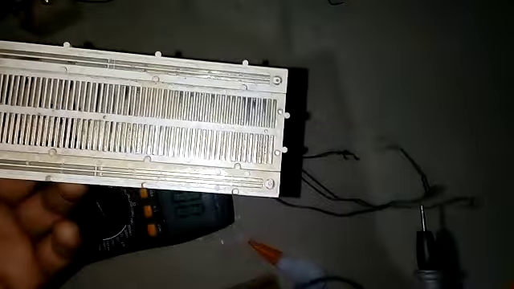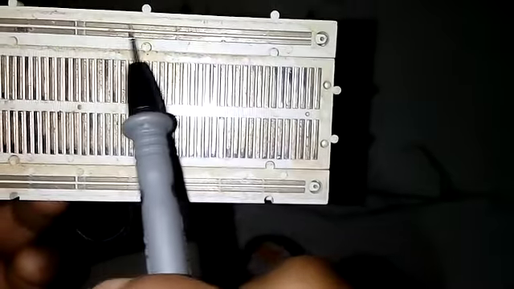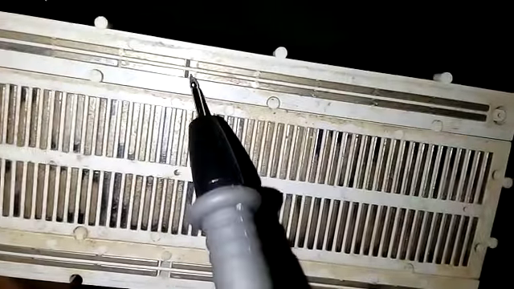This is the back of the breadboard. Let's take a moment to go through the inner workings of the breadboard. Now, you notice that there's a continuous stripe of metal from here to here. And then there's a break. Just to make sure you see the break properly here.